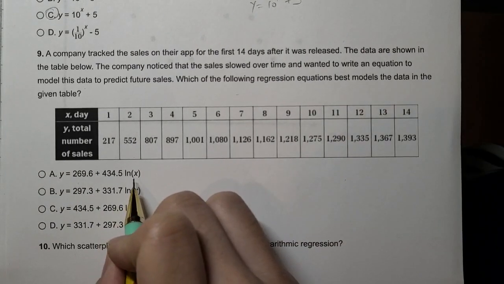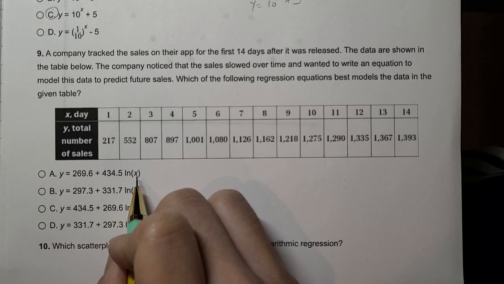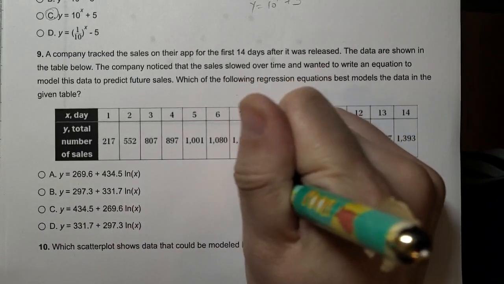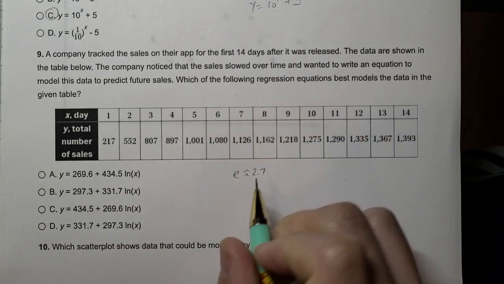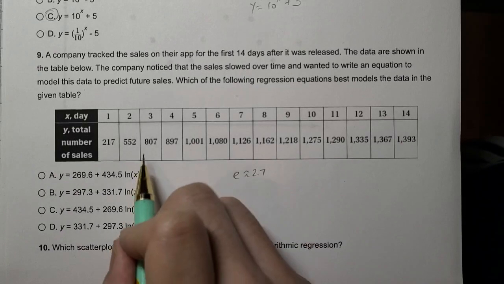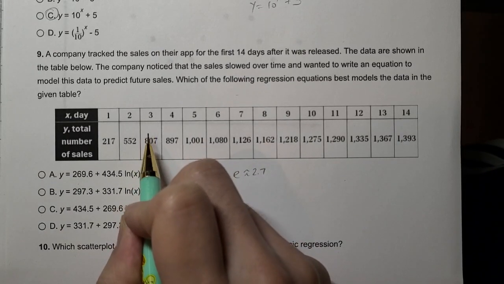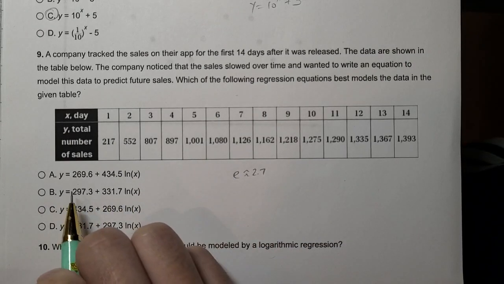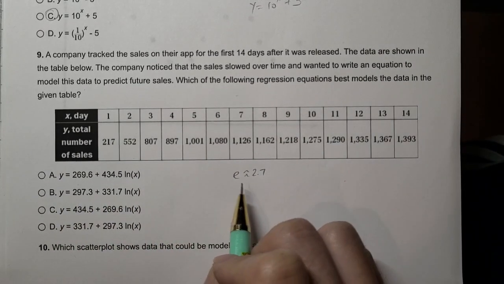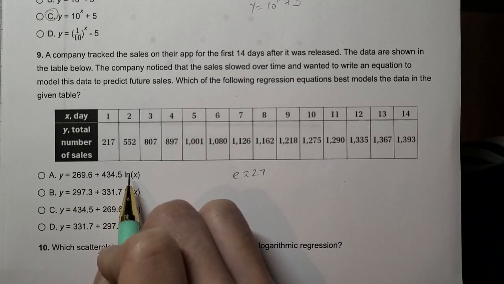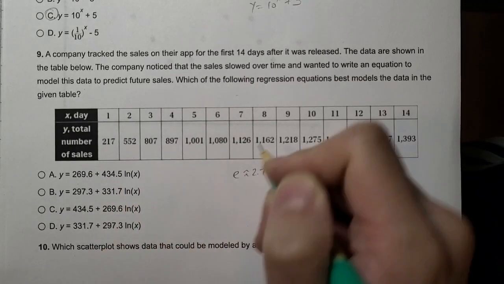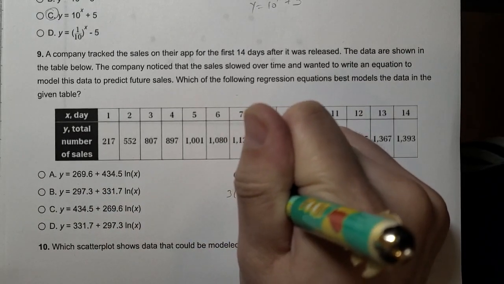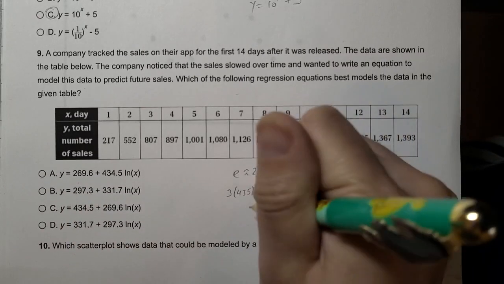So if I plug in x is e, ln of e is 1. What is e? Remember, e is approximately 2.7. So let's round it up to 3. So it'll be 3 times, let's just round this to even, 435 plus, let's say this is 270.